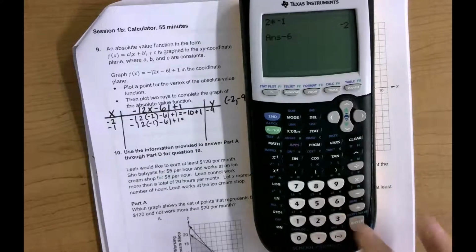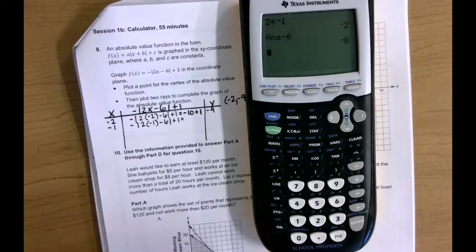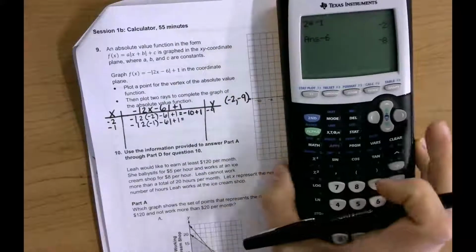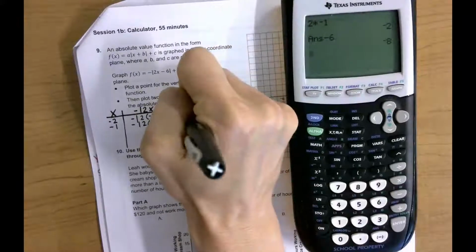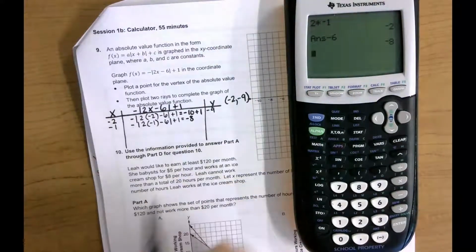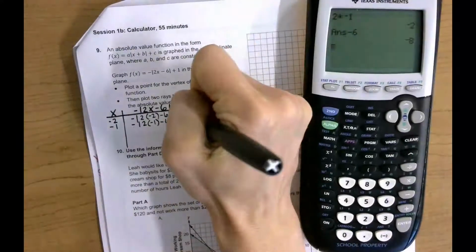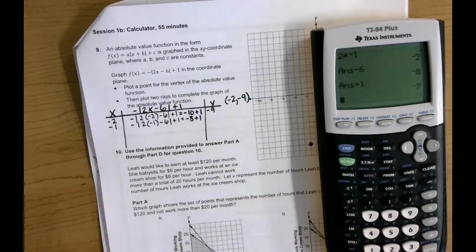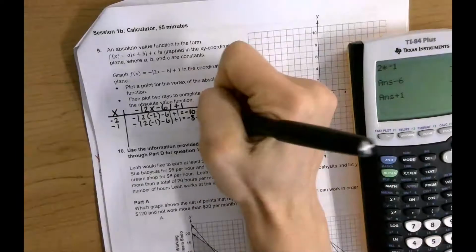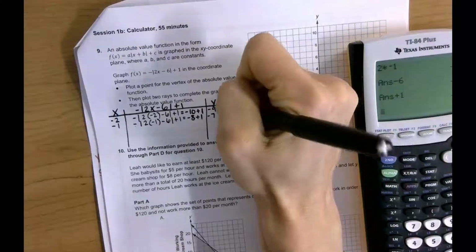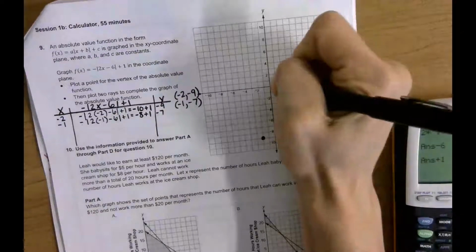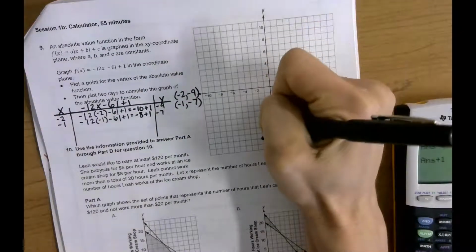Minus 6 is negative 8. Again, the absolute value of negative 8 is positive 8, but then we still need to apply the negative on the outside of the absolute value bars. Negative 8 plus 1 is negative 7. So I would put a point at negative 1, negative 7. So I go from my origin left 1, down 7.